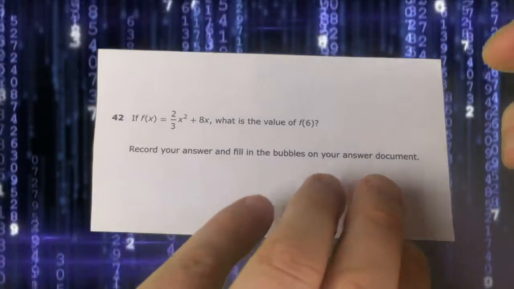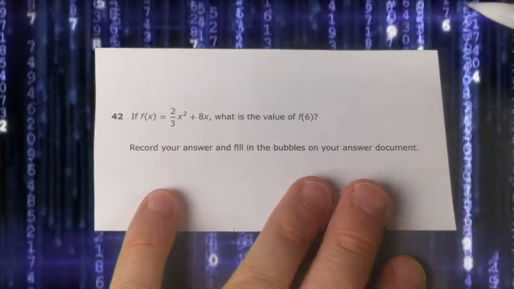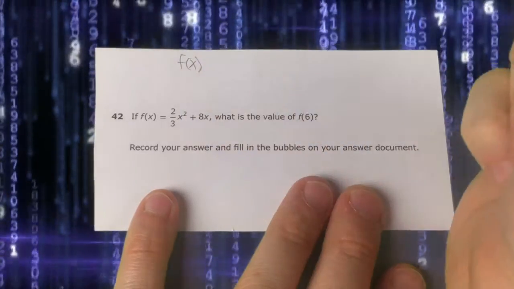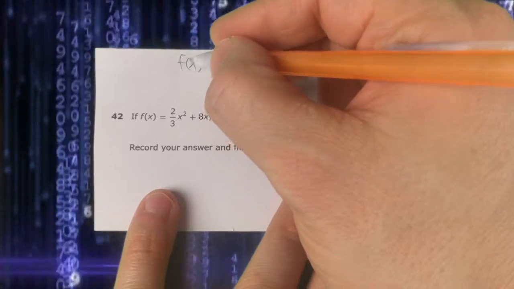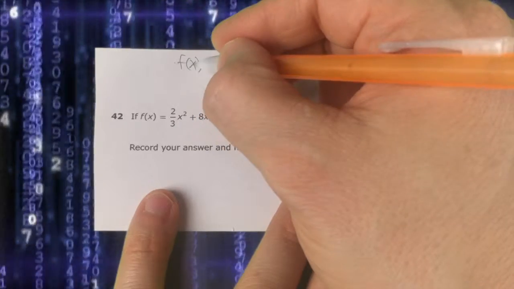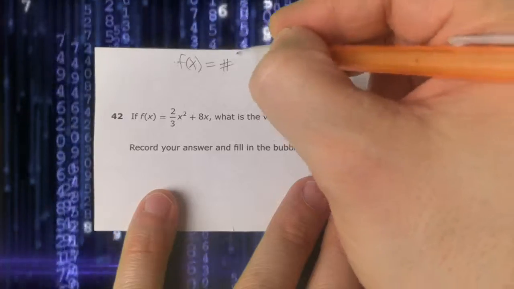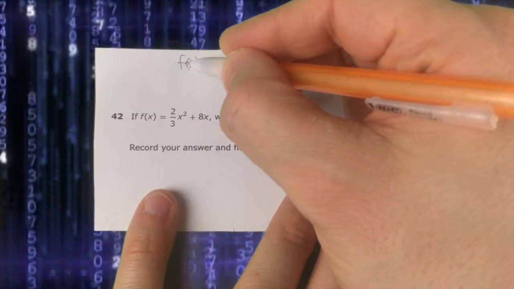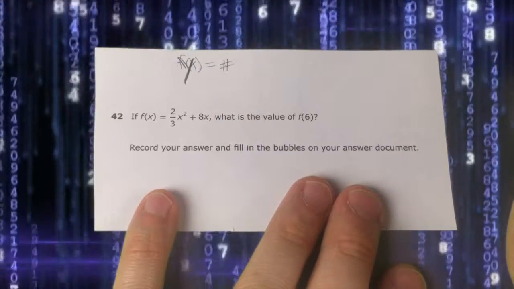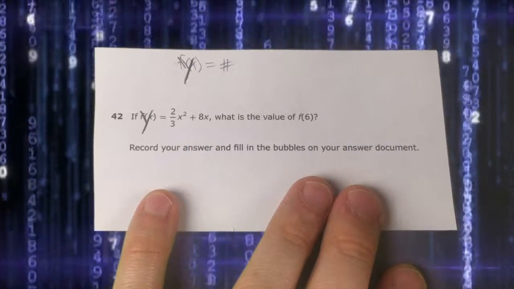Okay, this is the infamous function notation. This is what you need to know about function notation. If you have something like f of x, it can be g of x or whatever, but if you have a function of something equals a number, then they're saying this number is the y. Because every time you have f of x, you can just replace that with y. Case in point, this f of x, I'm changing it to a y.